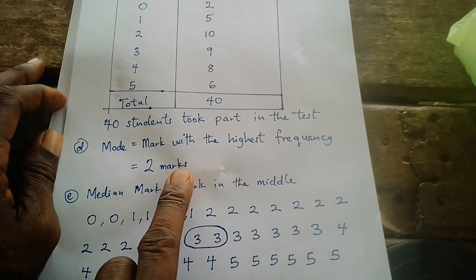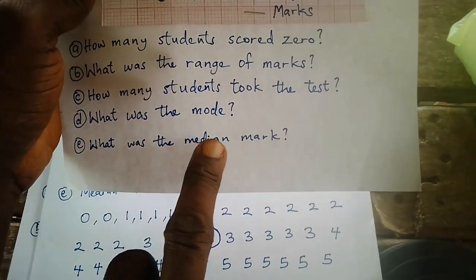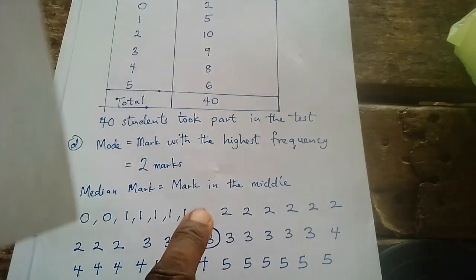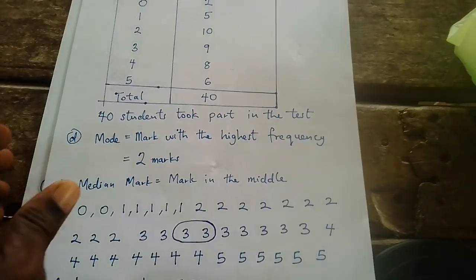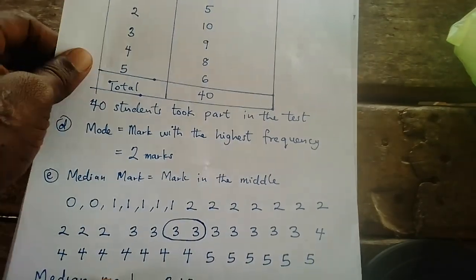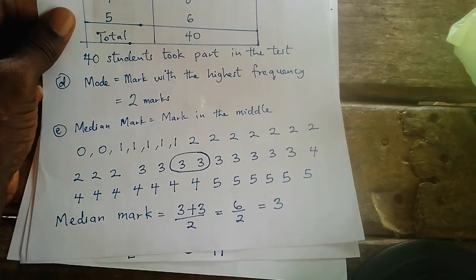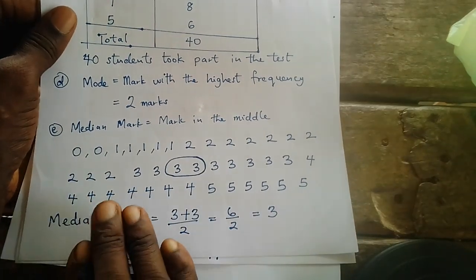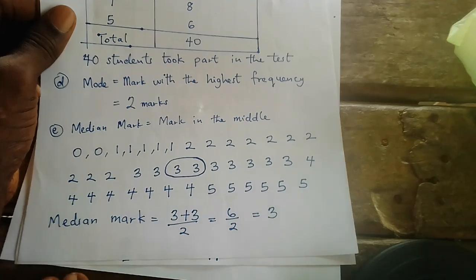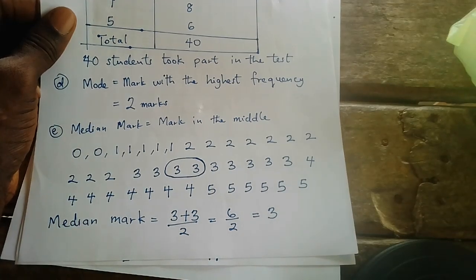Thank you. So now the last one, what was the median of the marks? Normally, to make it easier, you can decide the median should be the one in the middle. When you arrange it from the lowest to the highest, the one in the middle is the median.